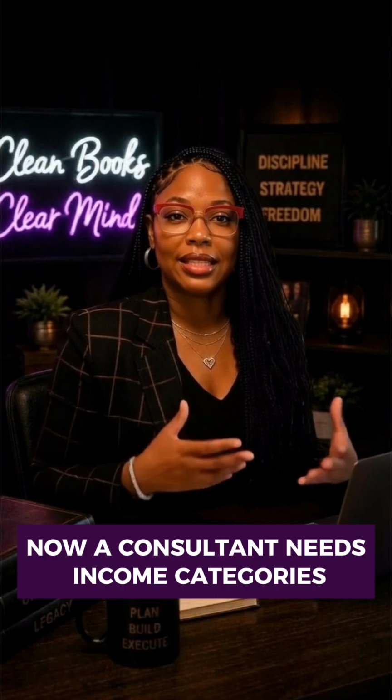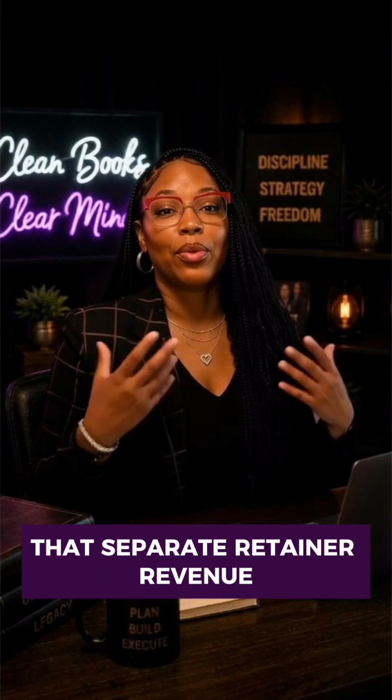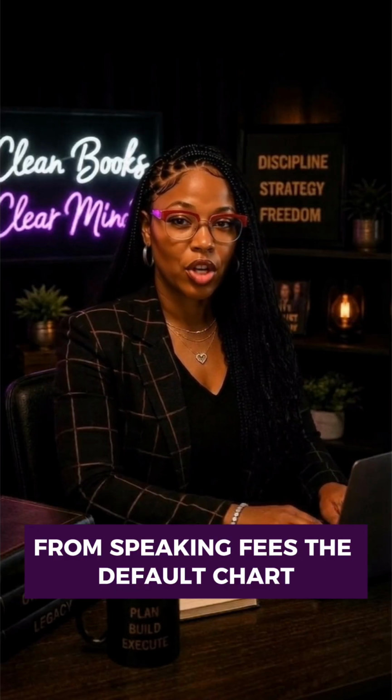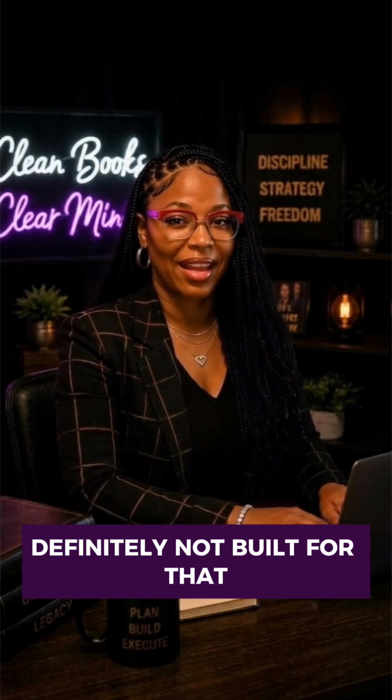Now, a consultant needs income categories that separate retainer revenue from project based revenue from speaking fees. The default chart, definitely not built for that.